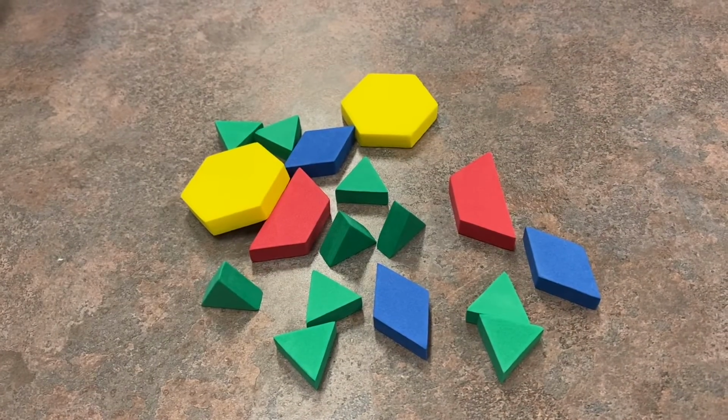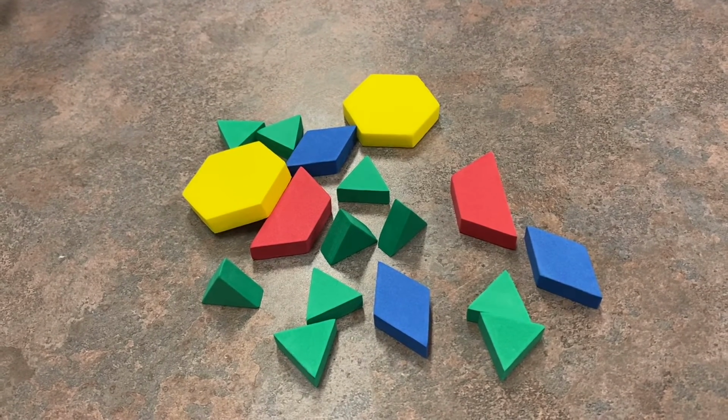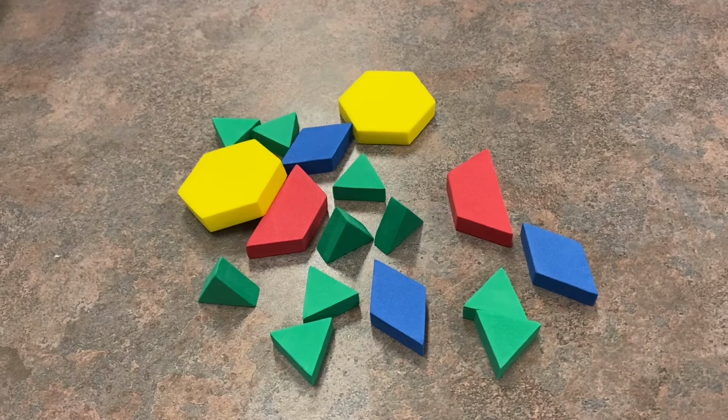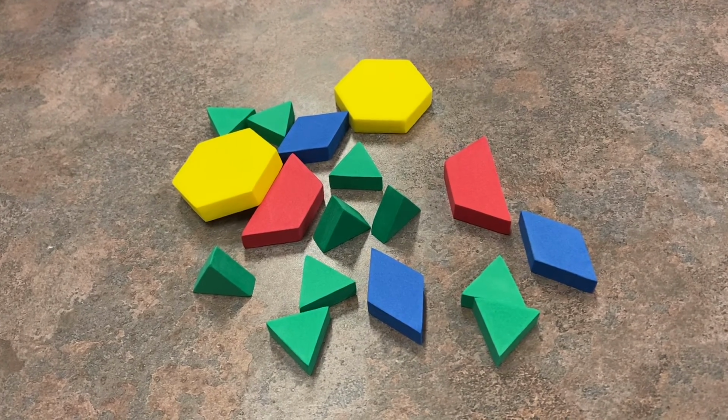This is how you can use pattern blocks to teach this standard. Ideally, each student would have their own set of blocks to work with. Students should be allowed to explore the relationships between these blocks before they are explicitly taught them. This hands-on approach will enhance their learning.